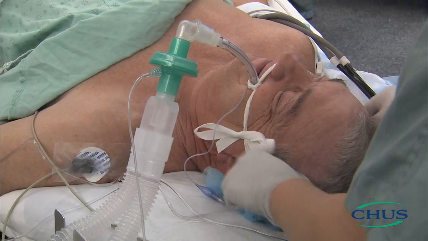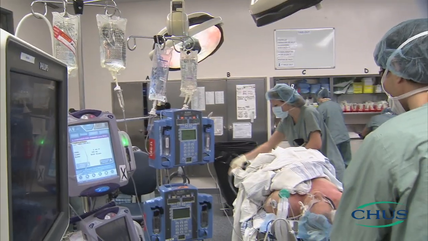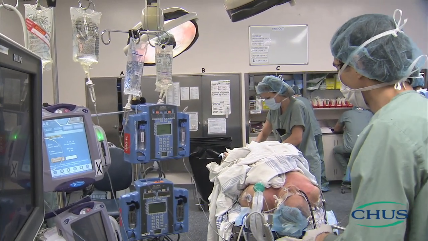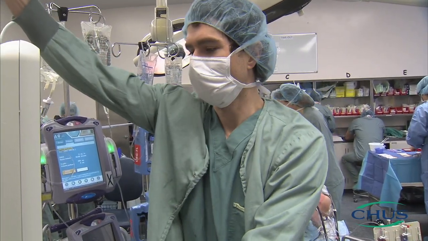Once you are anesthetized, you will be intubated to help you breathe, and a urinary catheter and some venous access lines will be inserted. The anesthesiologist will monitor you throughout the operation.